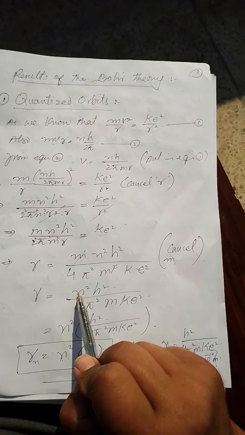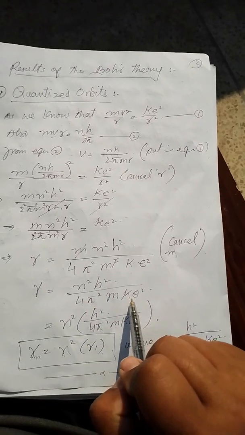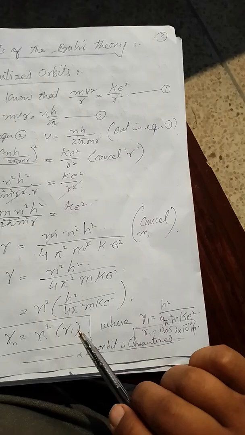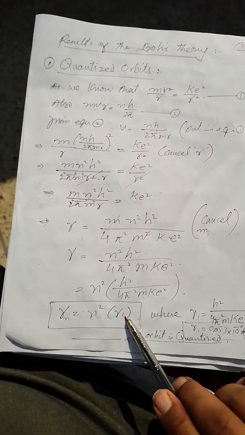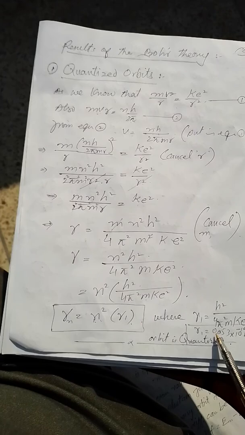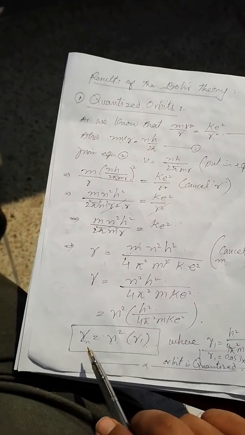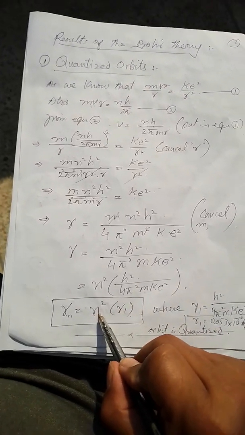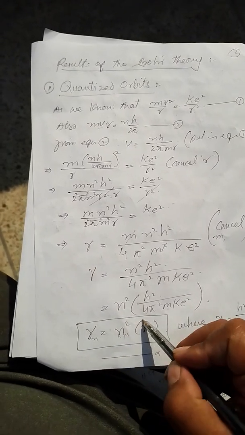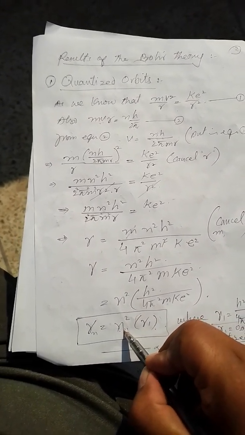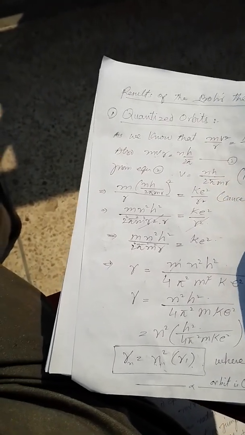Here n is the principal quantum number which shows the orbit number which is variable, and the rest of the values are all constant. h, pi, m, Ke, these are all constants, so we can put the values of these constants and write this whole term as R1, where R1 comes out to be equal to 0.053 into 10 raised to power minus 10 meter. So according to this equation, the radius of the orbit is quantized. For n is equal to 1, we will have this value. For n is equal to 2, we will change the value accordingly. So this radius is the integral multiple of the principal quantum number, which shows that the radius of the orbit in which the electron is revolving is quantized.